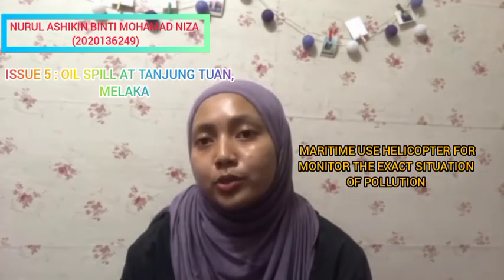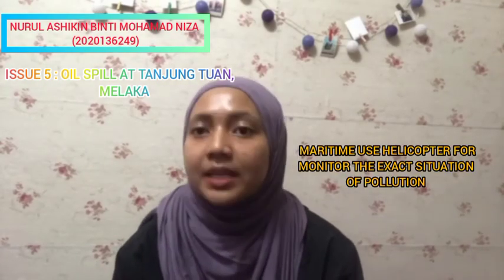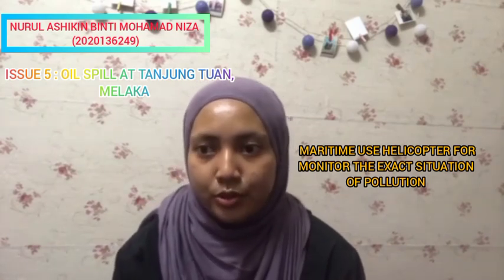to identify the composition of the waste. Irene Nizam Noriza, Melaka and Negeri Sembilan Maritime Operation Officer, had reported that the Maritime Air Unit would use a helicopter to monitor the exact situation of this pollution, because for them, if they use a drone, it will be unclear to see the oil spill.